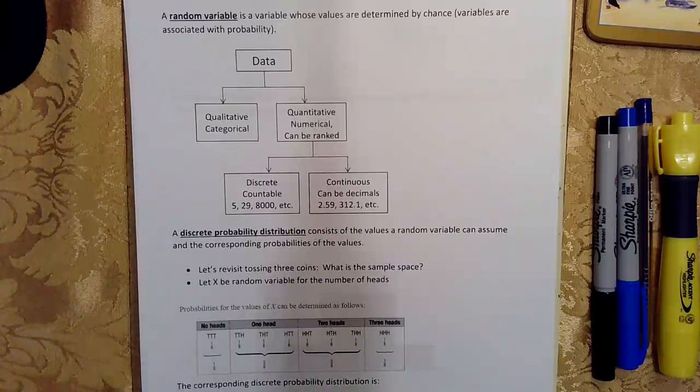Hello, class. I'm going to go over section 5.1, probability distributions for the statistics course, and this will be part of test number 3. And so it talks about vocabulary. It starts off with a random variable. A random variable is a variable whose values are determined by chance. Variables are associated with probability.